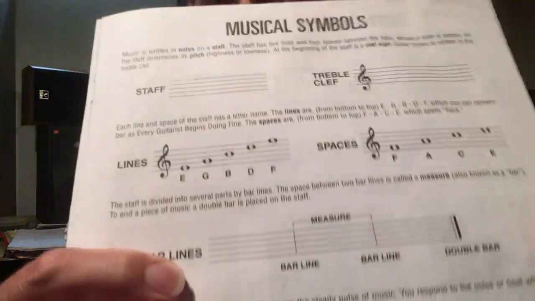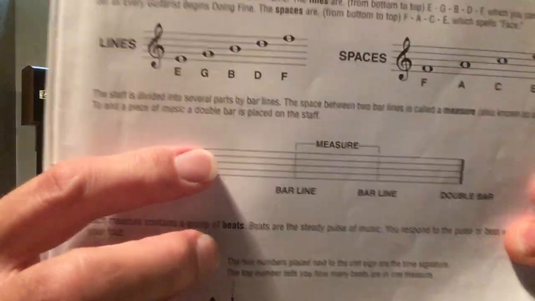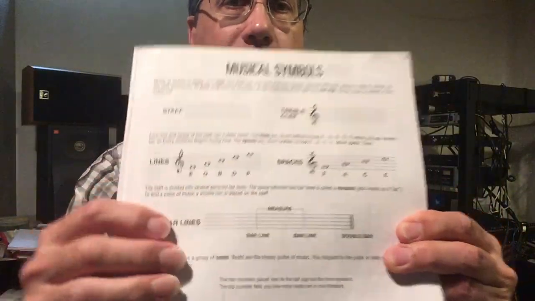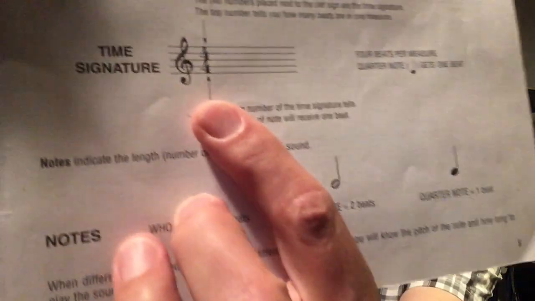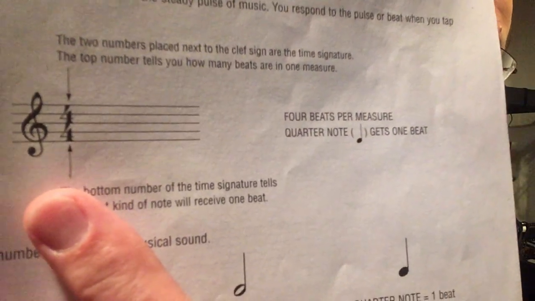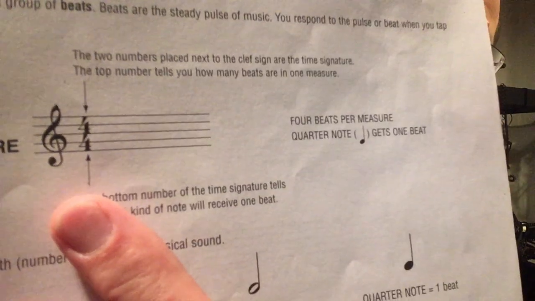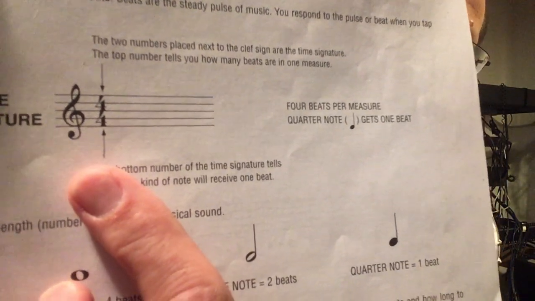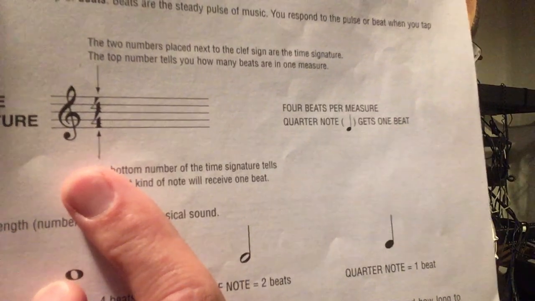Then we need to mention that there are bar lines, which are these vertical lines that show us the groups of beats. In music, we're always grouping beats together. We call that a time signature, and the time signature is 2 sets of numbers on top of each other. For now, we're paying close attention to the top number, which tells us how many beats are in a group.